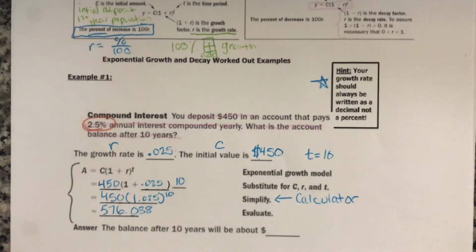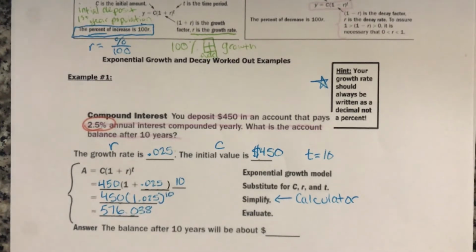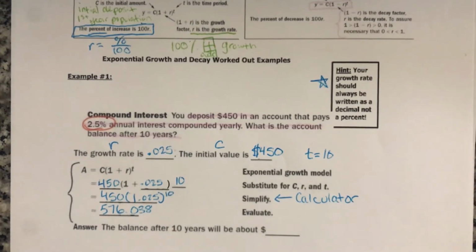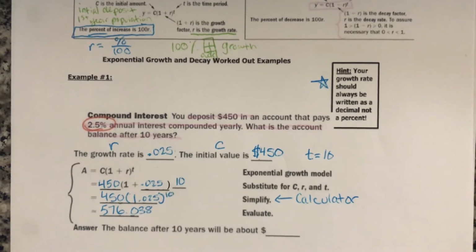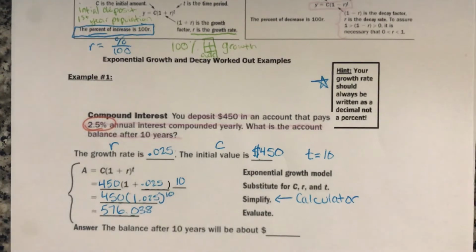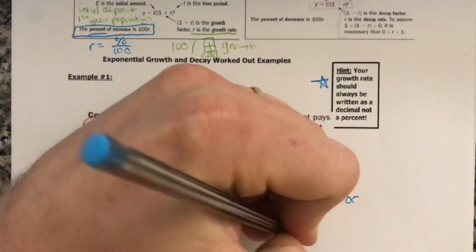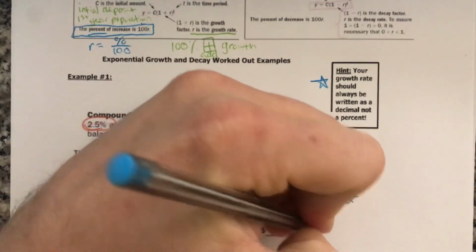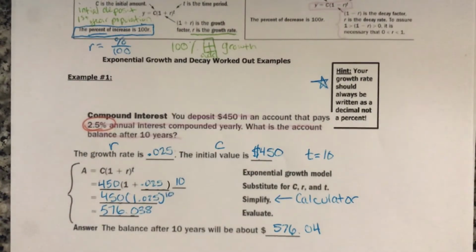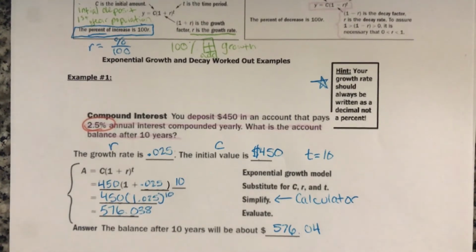So if you are working on exponential growth and you don't have a nice fancy calculator like I do, just go ahead and use Desmos. Desmos can do the same calculations for you. The final thing is asking you to interpret what this means. So the balance after 10 years will be about, it's really just your final answer, 576.04. You can go ahead and round up to the nearest penny, so 0.04, so 4 cents. And there you go. All you're really doing is plugging numbers into a formula.